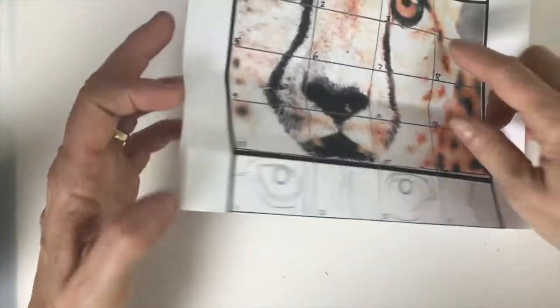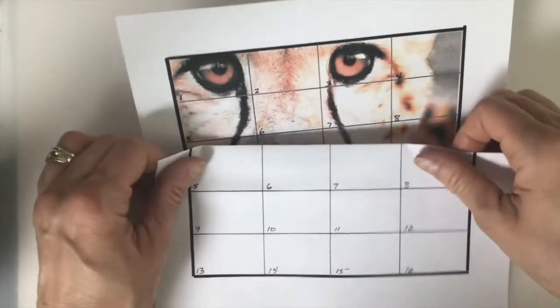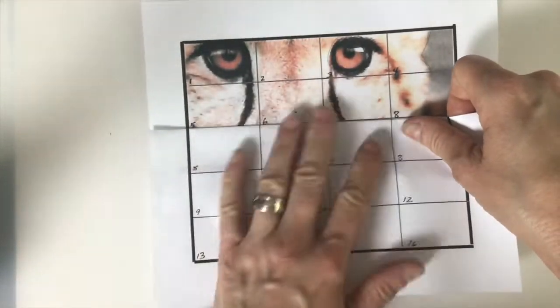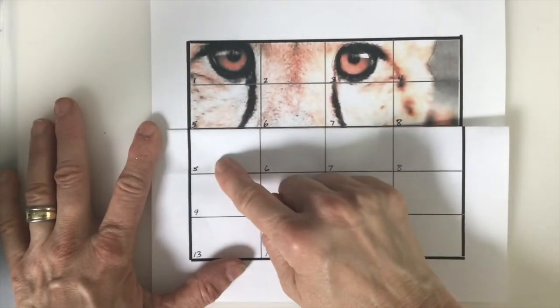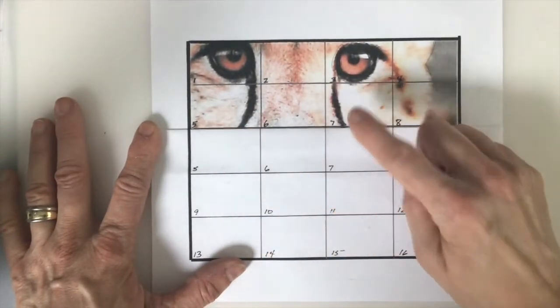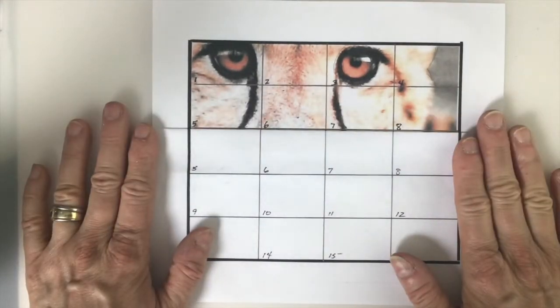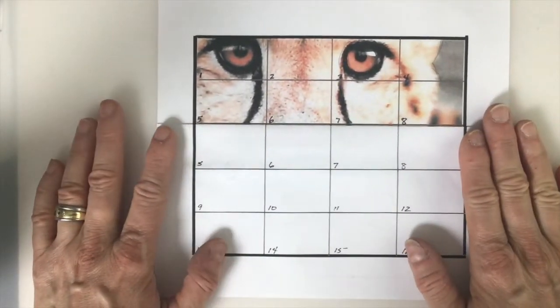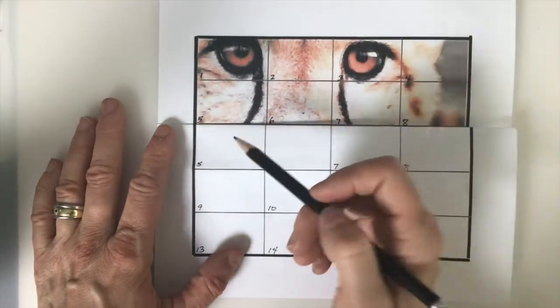Now, open it up and take that fold right up to 5, 6, 7, 8. So again, this one corresponds with that square. 6 with 6, 7 with 7, 8 with 8. Makes it much easier to create the drawing. And this is really pretty straightforward for this next one. What do we have here? We have one thick line. That's really all we have.